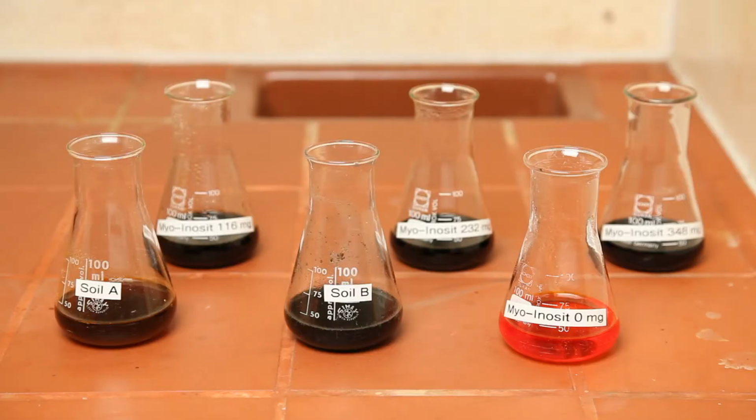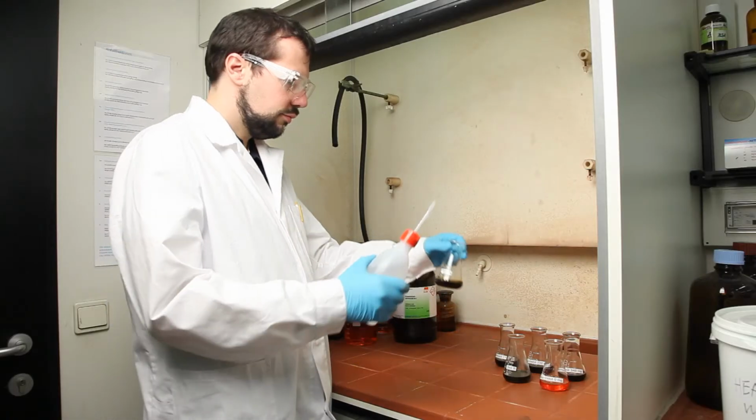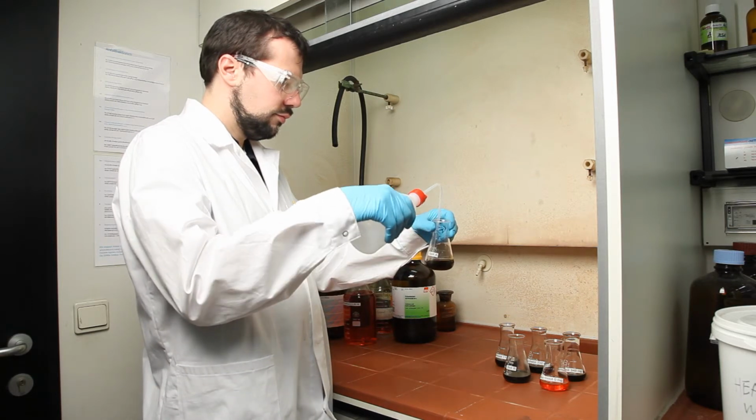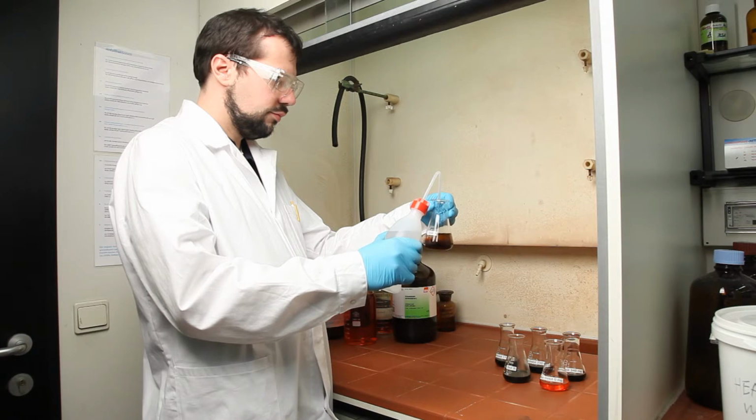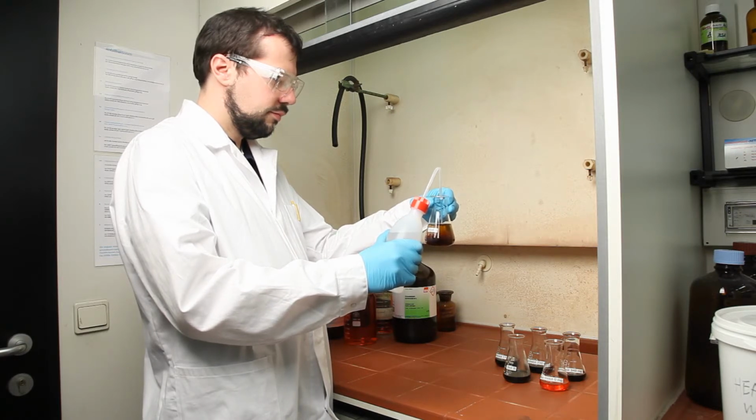The reaction may require up to 6 hours. After that time, the flasks are filled up with distilled water to 100 milliliters and left to rest overnight.